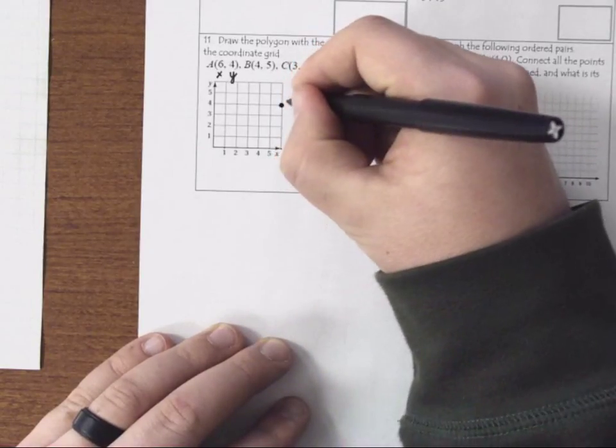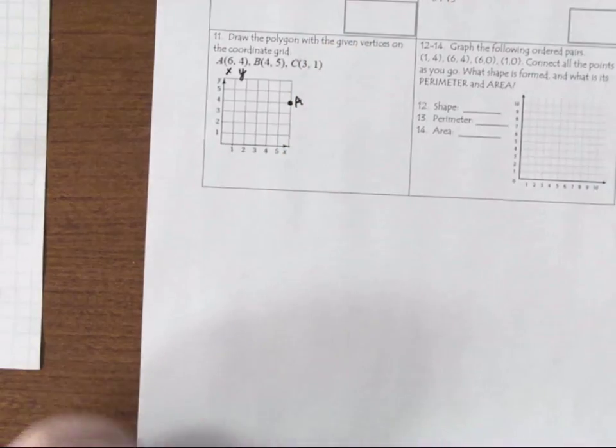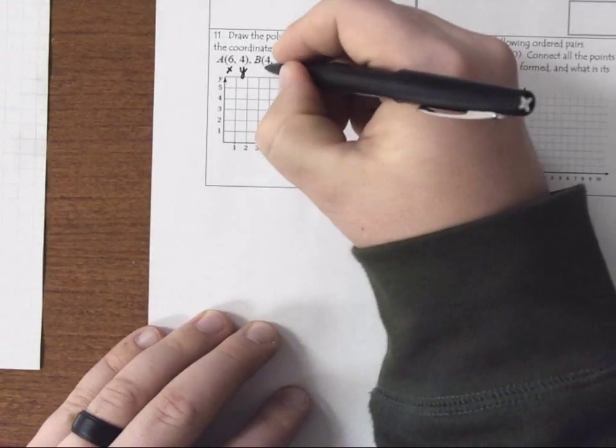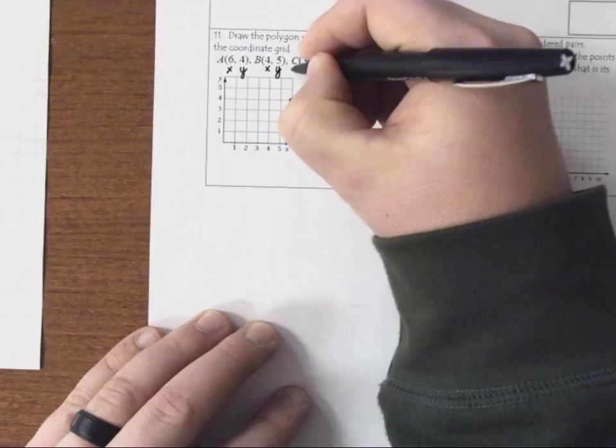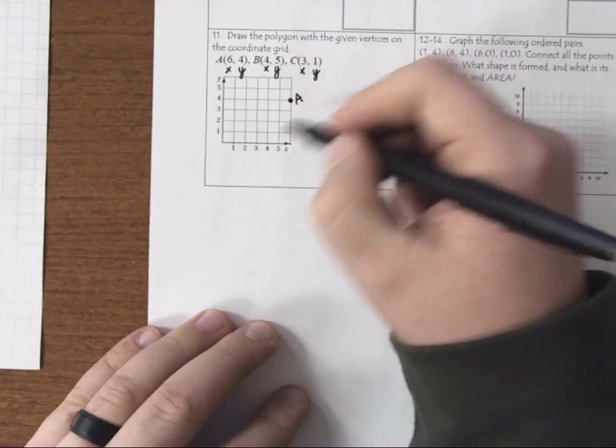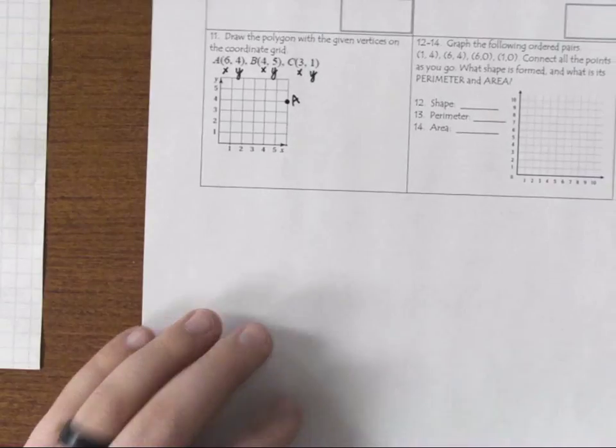So there is the point A. Okay, I want you to go ahead and plot B and C on your own. Remember, this is my x, this is my y. And then connect the dots to make your polygon.